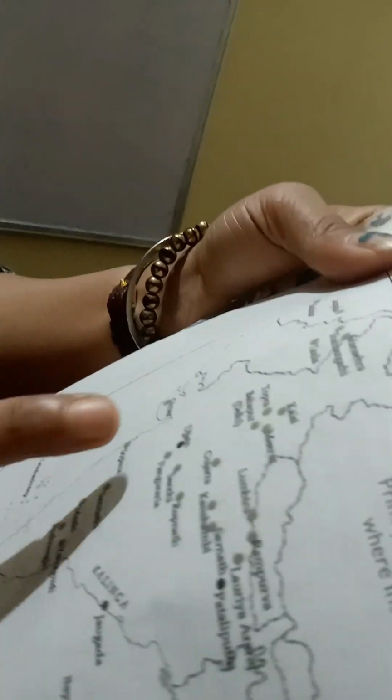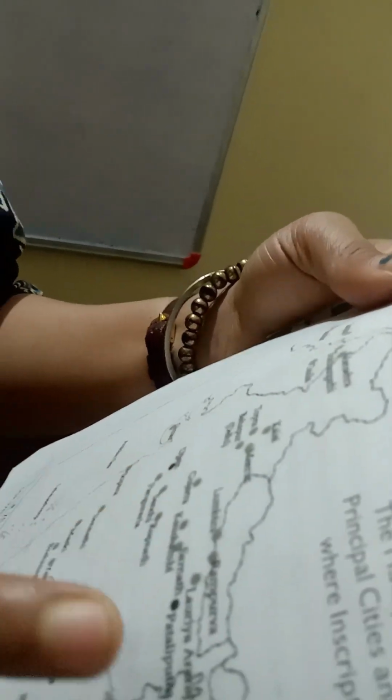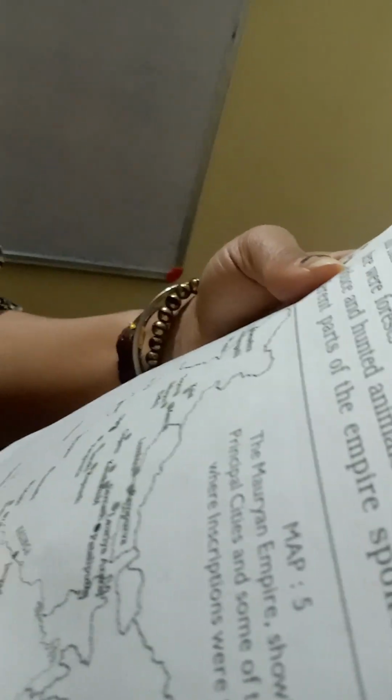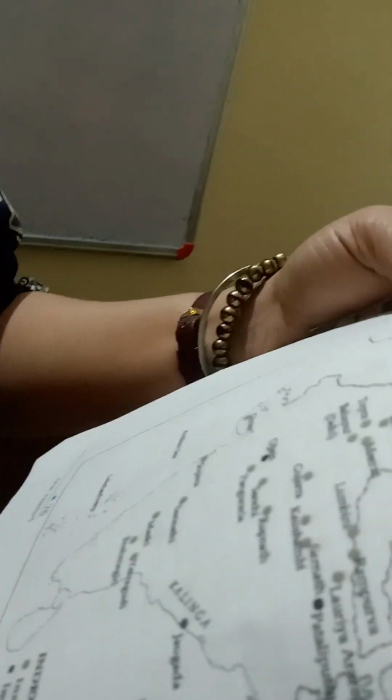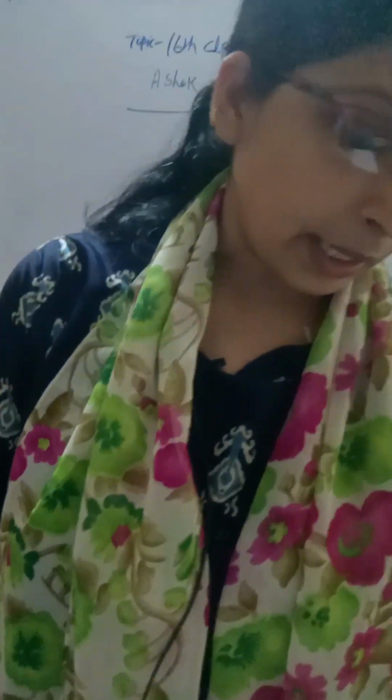So all places where inscriptions were found. So black dots: Ujjain, Pataliputra, Jaugada. One, two, three. Three places, important cities. So let's go ahead. These included the capital Pataliputra, Taxila and Ujjain.